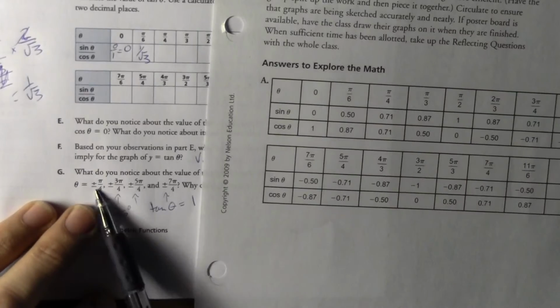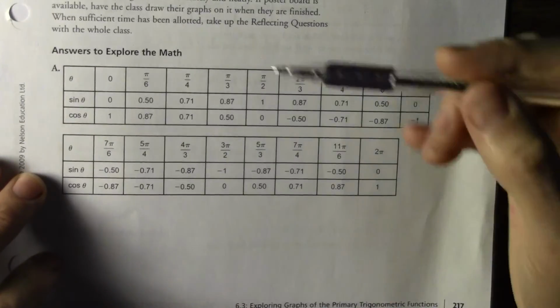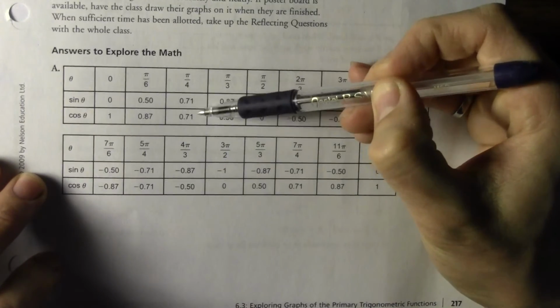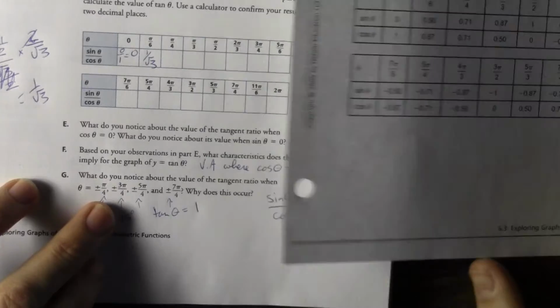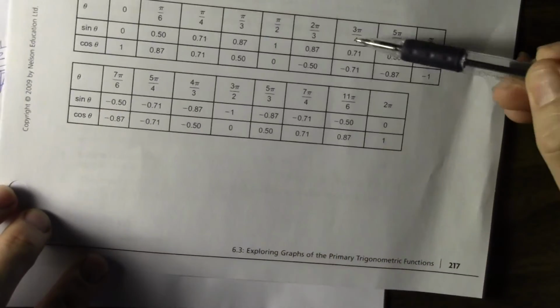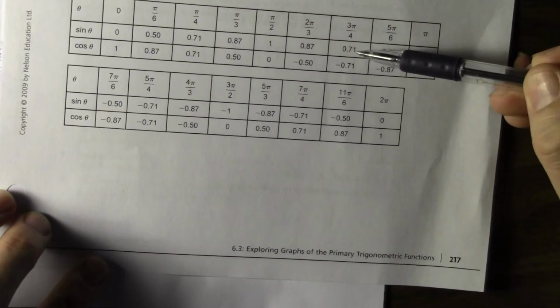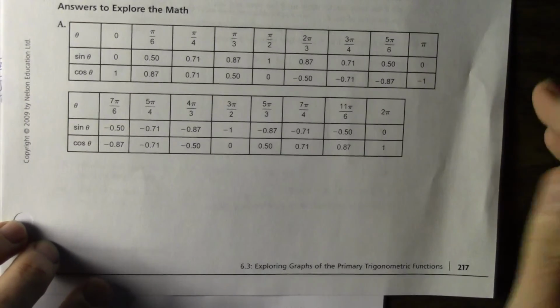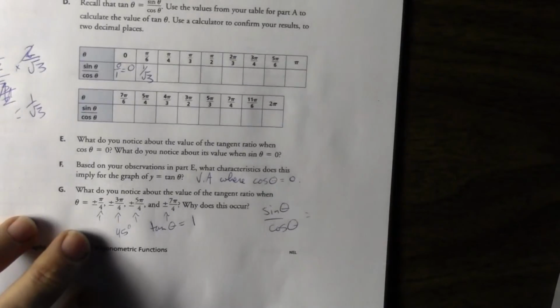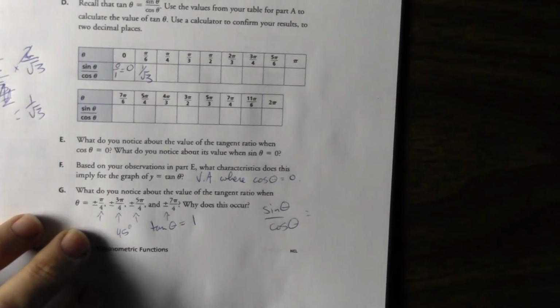Right, so if we go back to here, we look at theta over 4. See how they're the same value? So tan's going to be 1. You see that? If we go over to 3 theta over 4, see they're the same value? So tan here will be negative 1. Okay? All right.